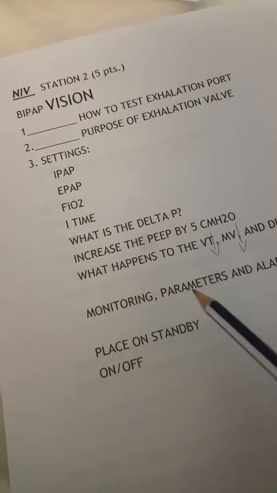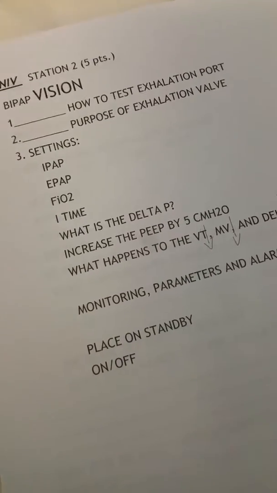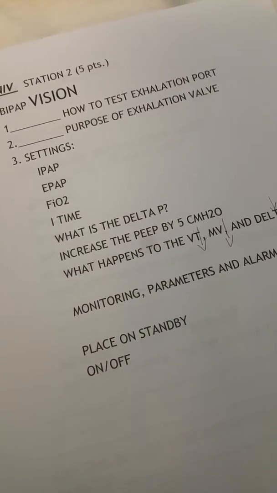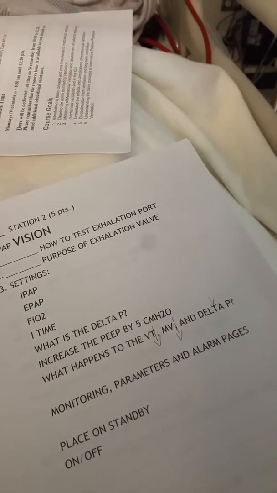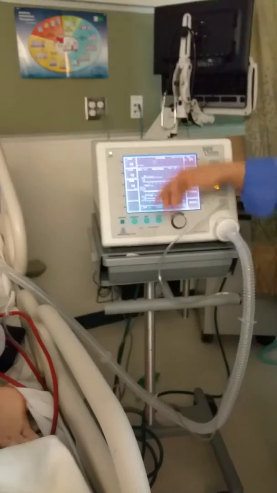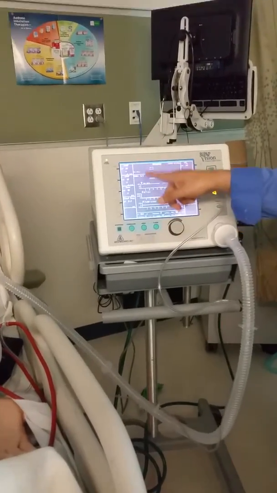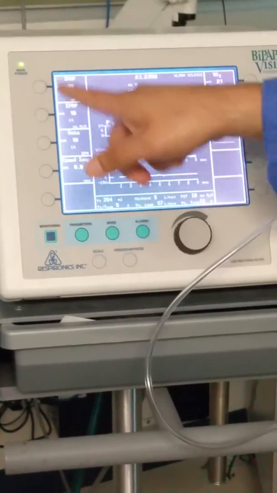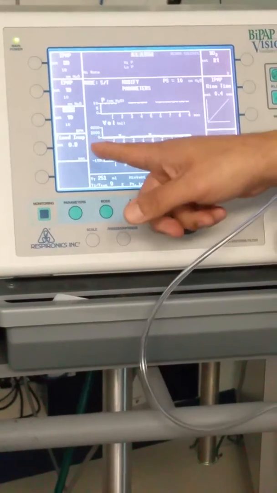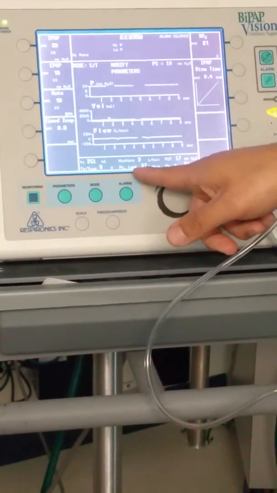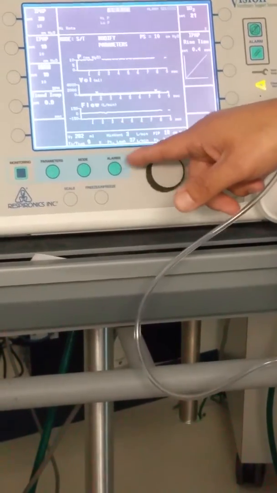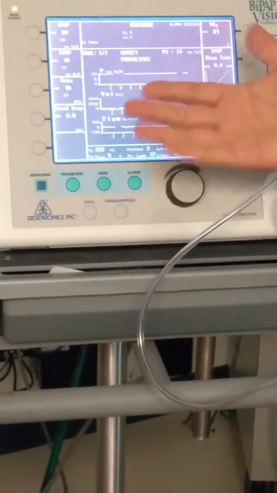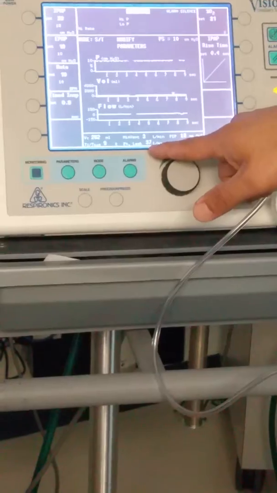Okay, so we have this set. Now I'm going to just pay attention. Again, remember, if I go to monitoring here, I'm not able to change my parameters, which is okay. But if you want to be able to change it, you have to go into parameters, and then you can change things. I like leaving it in the parameter screen because I want to see what my leak is all the time. It doesn't display in the monitoring, it only displays in parameters. And I like to see that. I want to see what my patient is leaking.